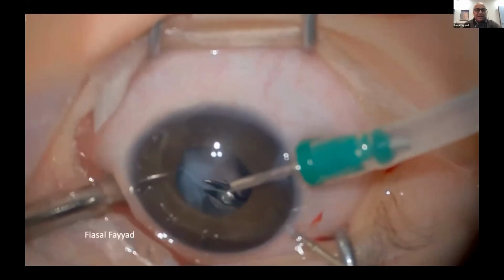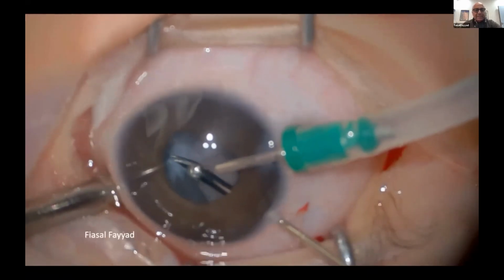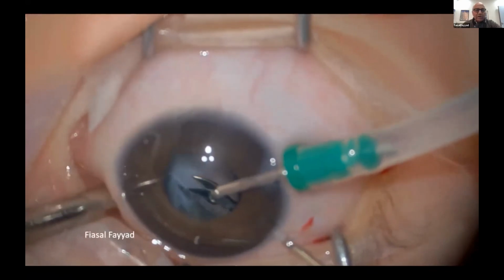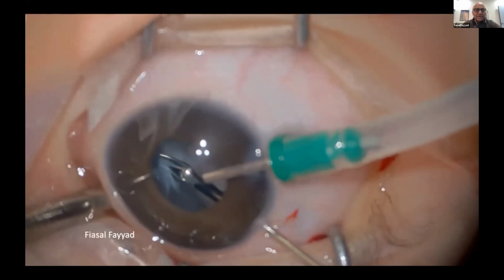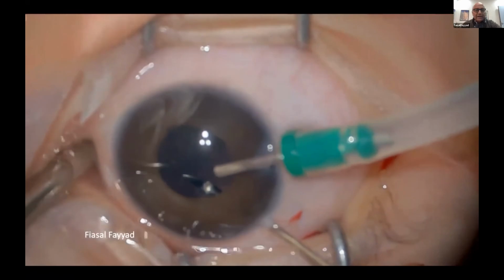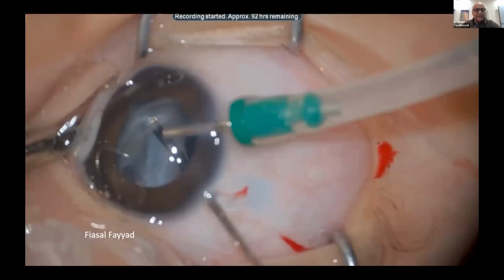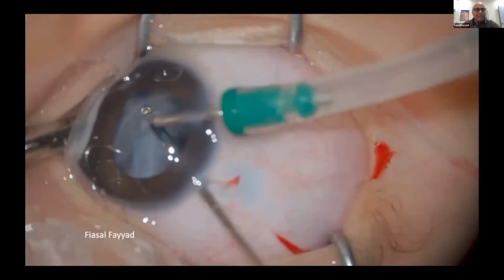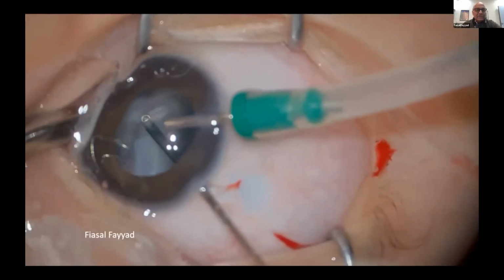And here I'm segmenting the very anterior proliferation with scissors, depressing with one hand and cutting the tractional membrane with the other hand, and I'm helping myself with the cutter as well.